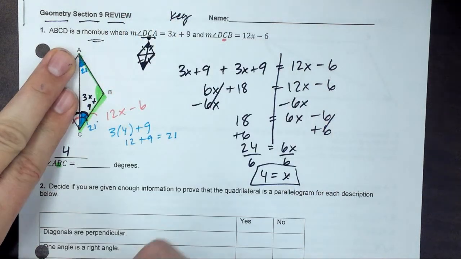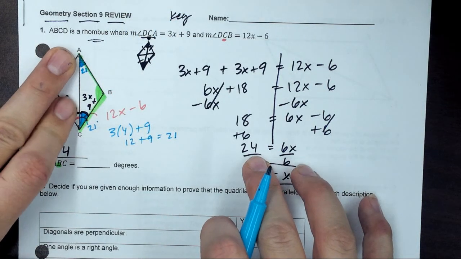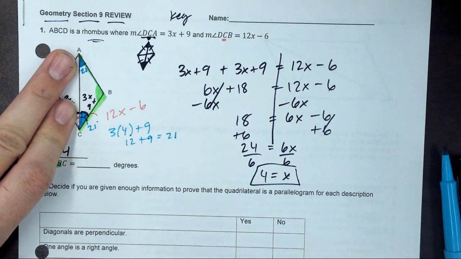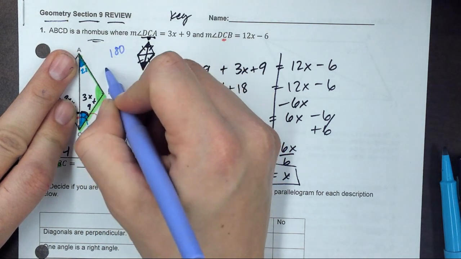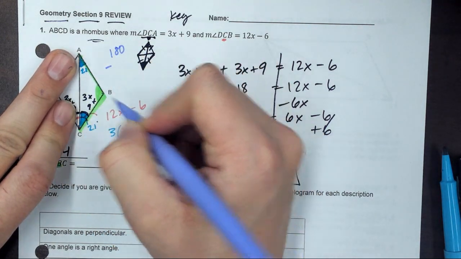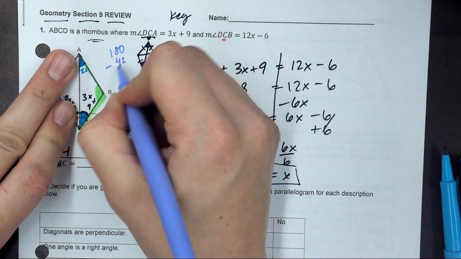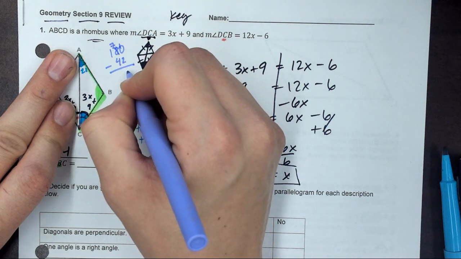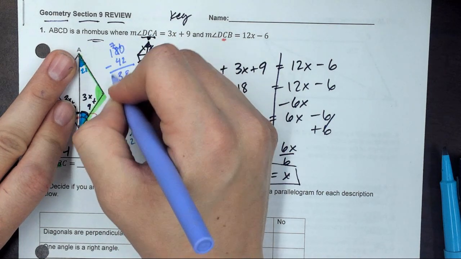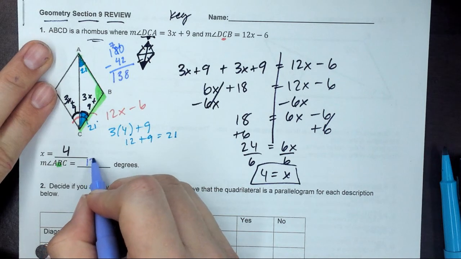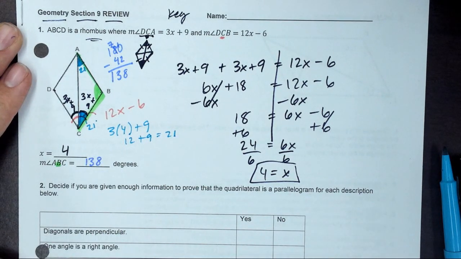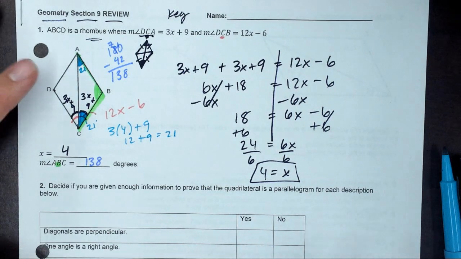Well, great. Now we have a triangle. I know there's 180 degrees in a triangle, so if I want to finish off this problem, I'm going to take 180 degrees and subtract 21 plus 21, which is 42. So if I subtract 180 minus 42 there, 10 minus 2 is 8, 7 minus 4 is 3, drop down the 1, 138 degrees is the angle measure of ABC. Alright, rolling on to number 2.